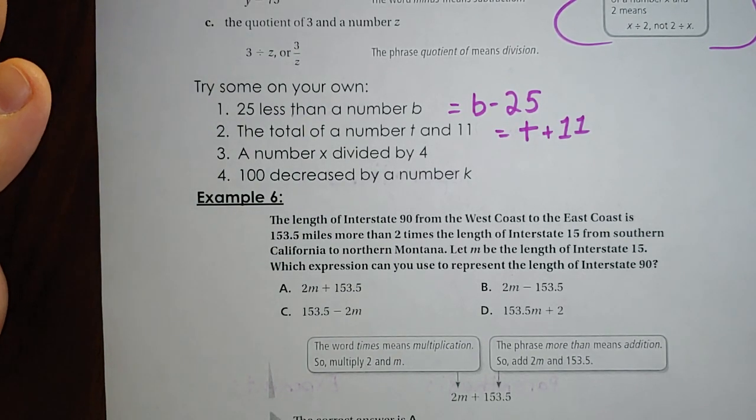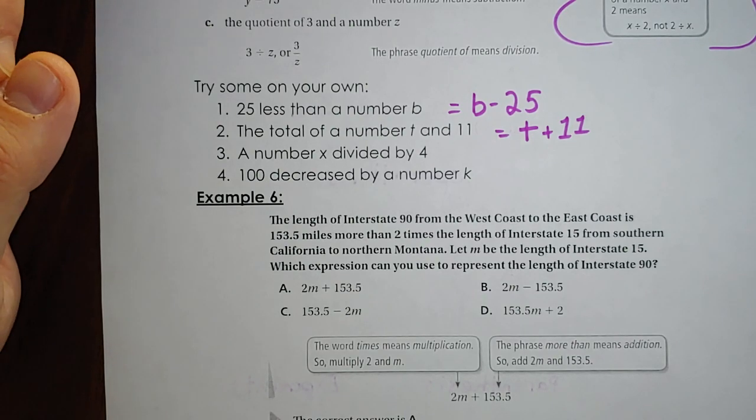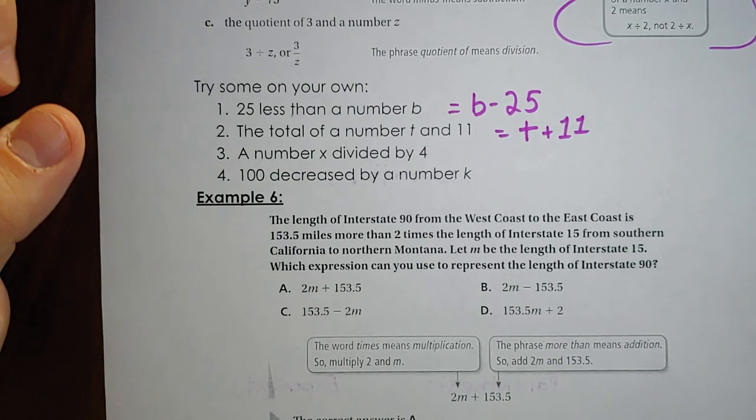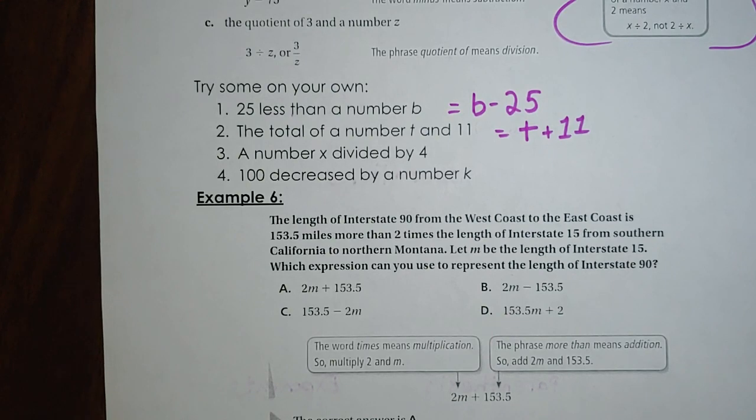The next one, a number x divided by 4. A number x divided by 4.